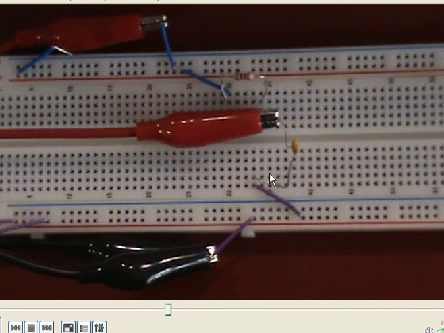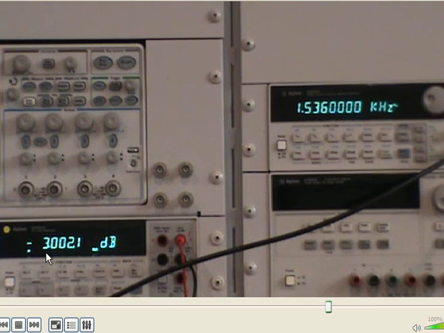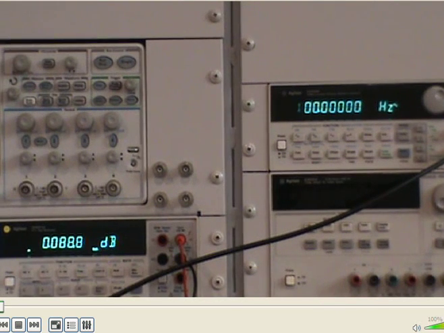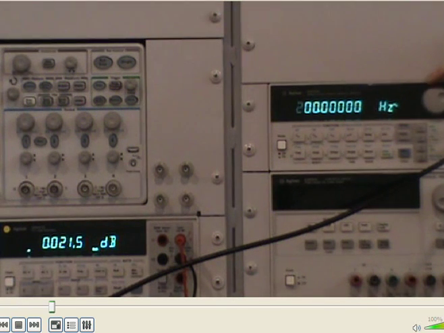So now we need to change the frequency of the power supply to make the gain of the circuit 3 decibel below the passband gain. So here, let's increase the frequency. Notice that this is a low-pass filter, so when the frequency goes up, the gain of the circuit goes down. So right now it's 1.5 kilohertz. The gain of the circuit is negative 2.9 decibel. So we just adjust the frequency to make the gain of the circuit 3 decibel below the passband gain. So it should be negative 3 decibel.